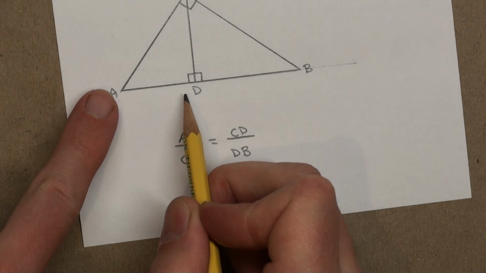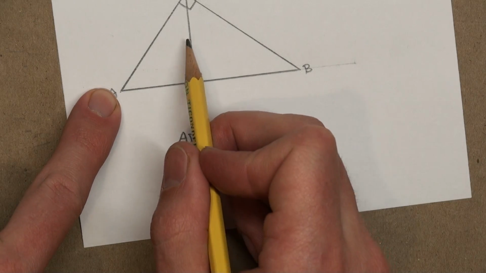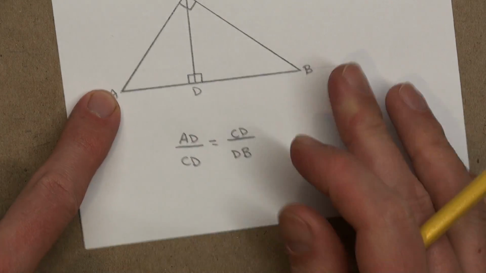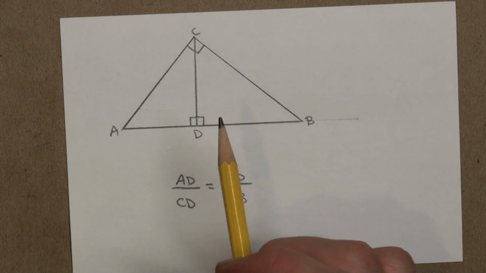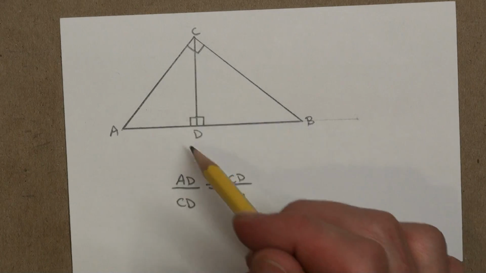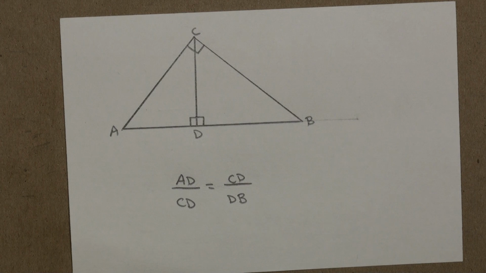So one part of the hypotenuse over the altitude equals the altitude over the other part of the hypotenuse. That's what the rule says. And that's only for a right triangle with an altitude drawn down from the right angle. Okay? So you may have problems involving that theorem.